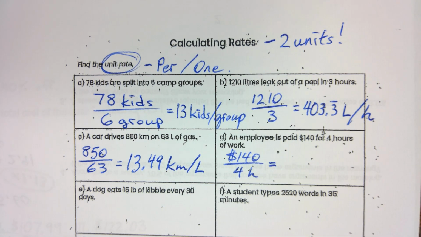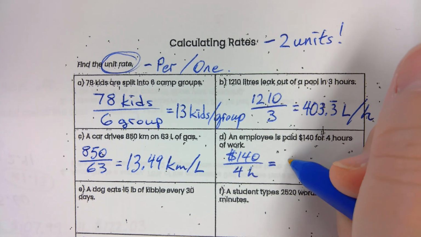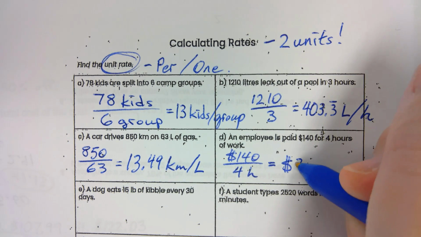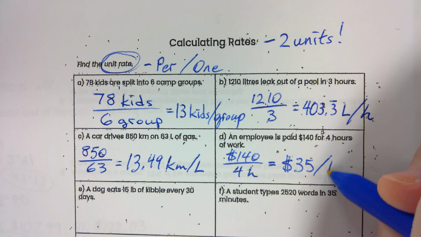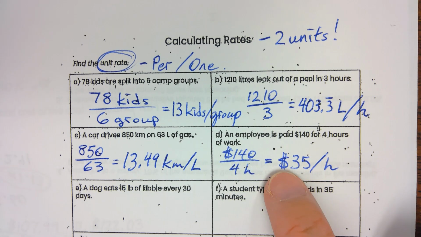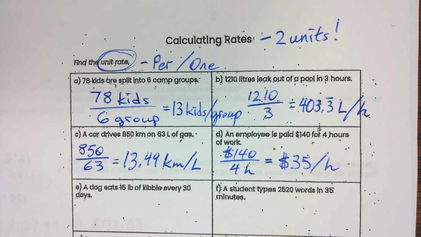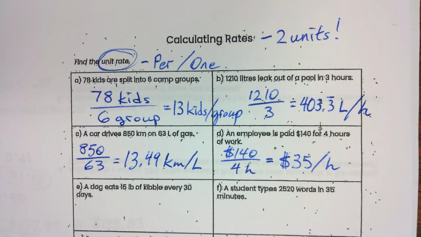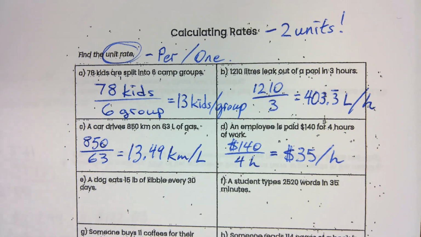Okay, so how much does this person get paid? What's your unit? $35. $35 per hour. And this is how we write it properly. Dollar sign in the front and then per in the back. Okay, so definitely you'll see a lot of these ones right here. Okay, so that's unit rate.